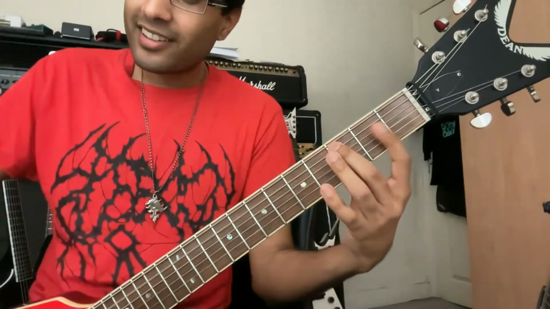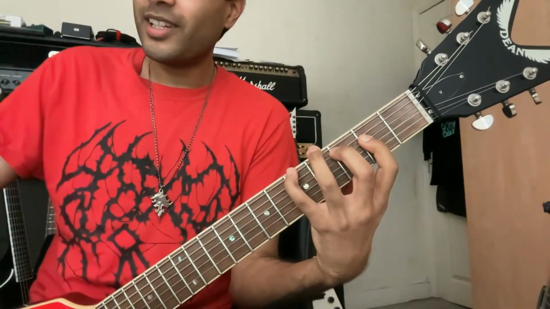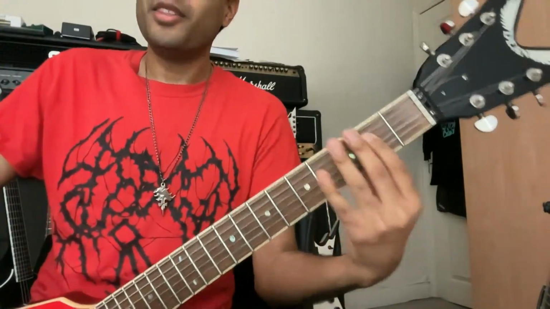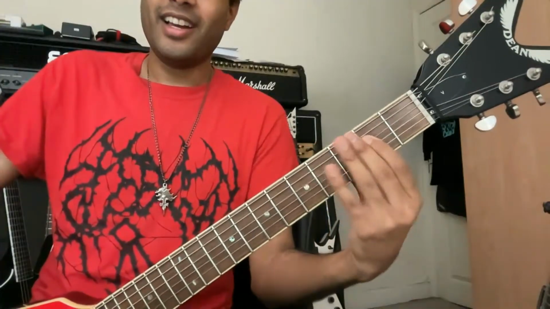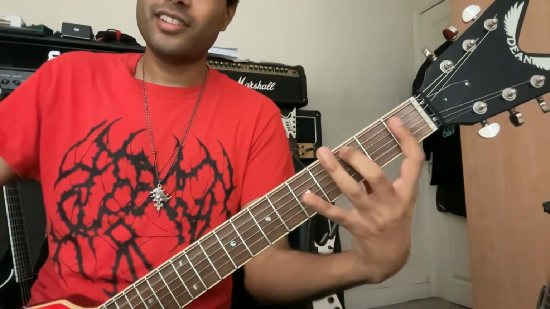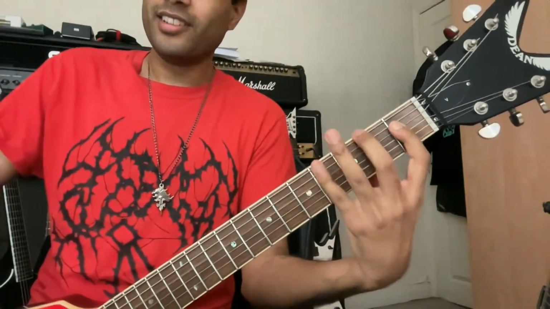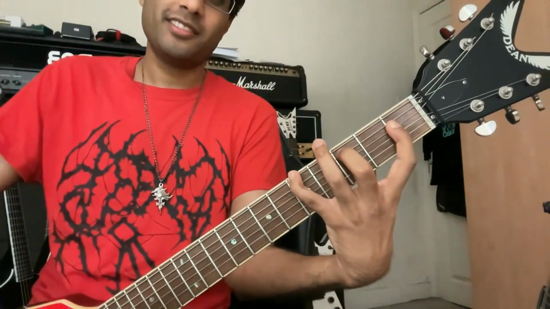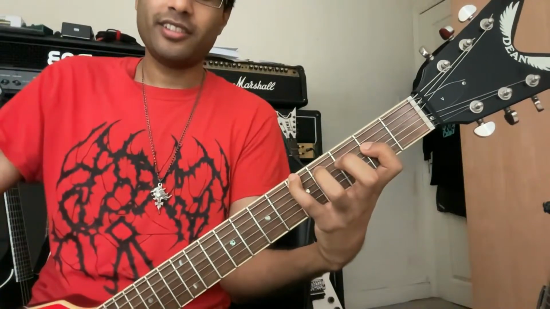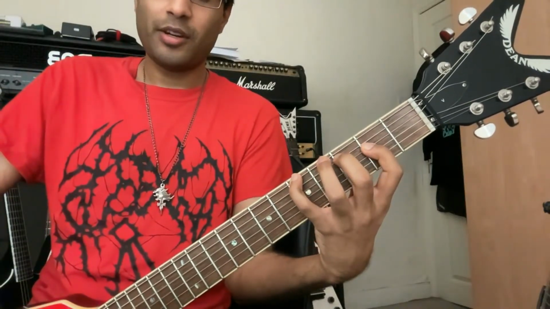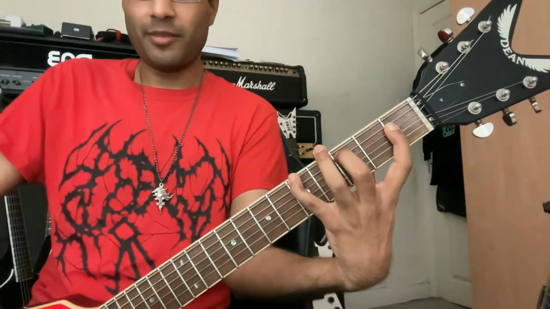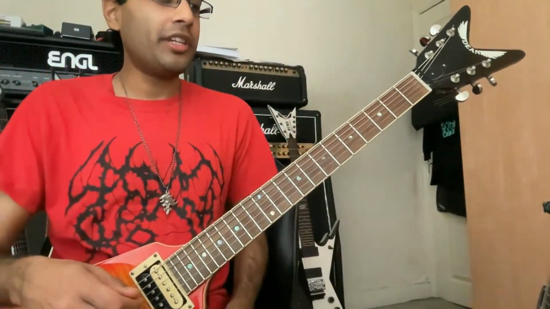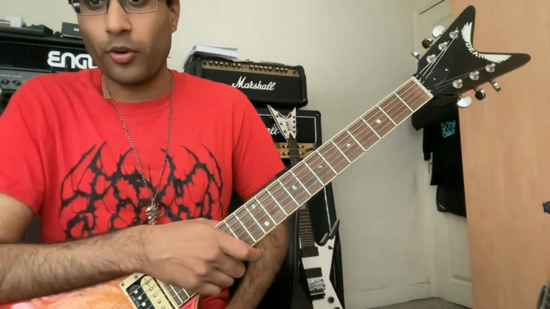Then, oh, it's getting a bit more stormy. The bunny is getting a bit angry now. And then we get to the diminished chord. Oh no. Bunny's dead. Major. Minor. Diminished. So that's chord shape-wise the only difference between all of them.